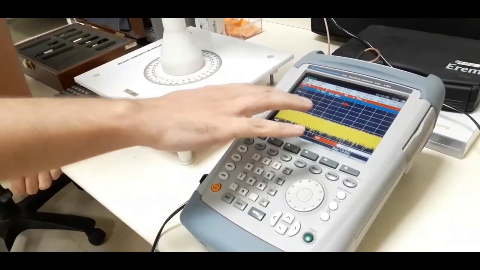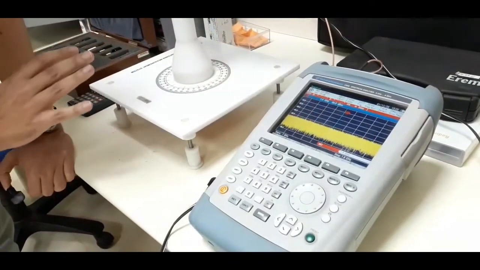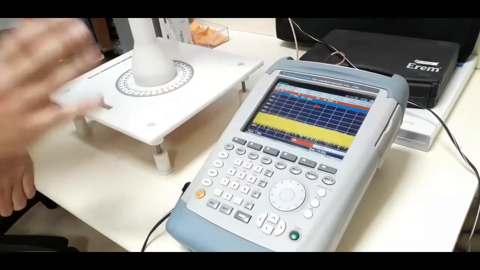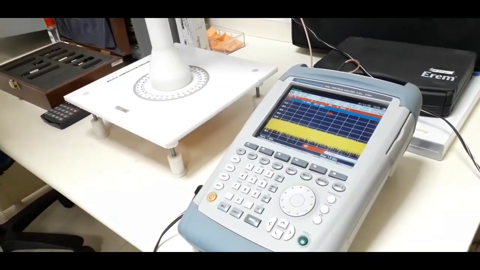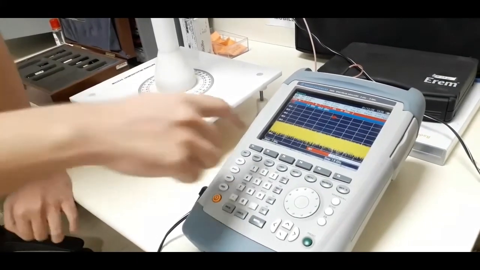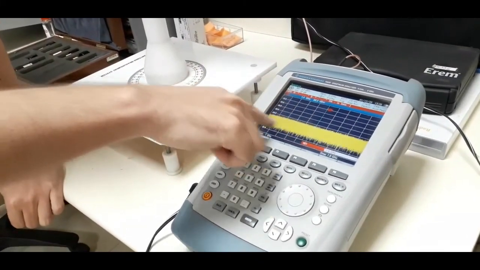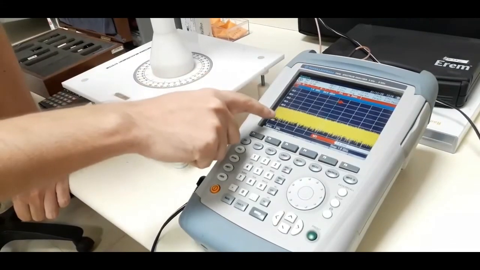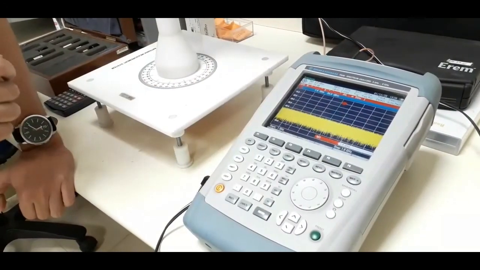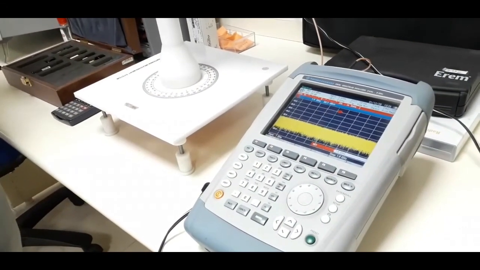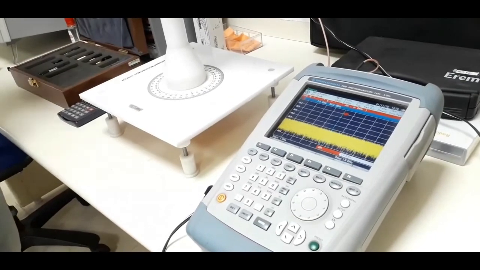Right now what you can see is nothing but noise. There is just a lot of noise over here because there is no signal in the ambient around us. In particular, we are looking at the frequency range from 1 GHz to 1.8 GHz. So that means around us at this point of time, there is no signal which this antenna is receiving.